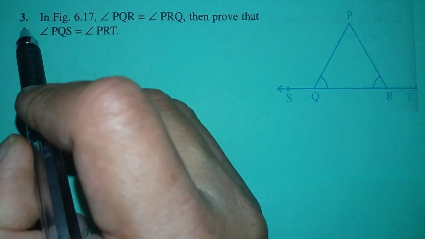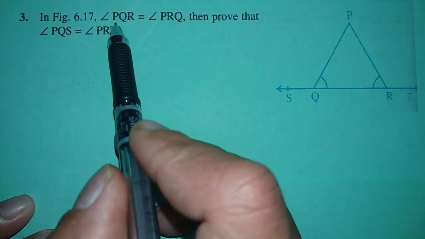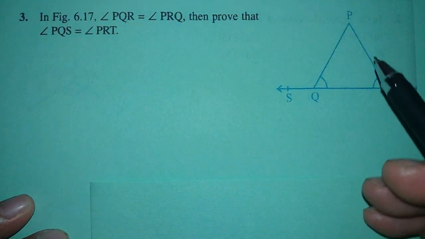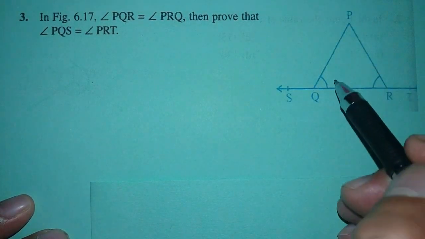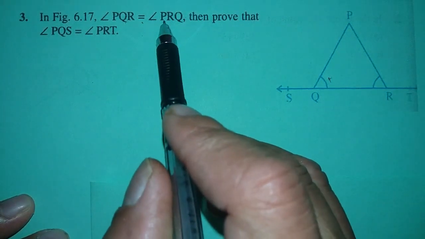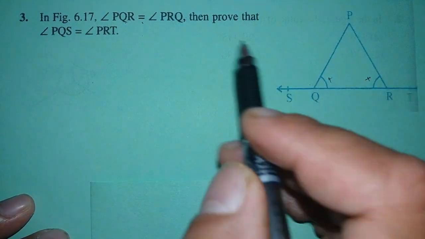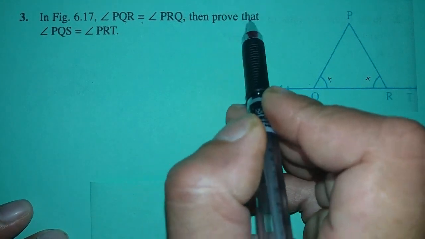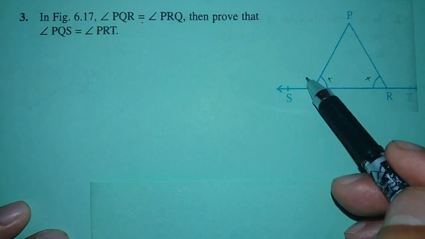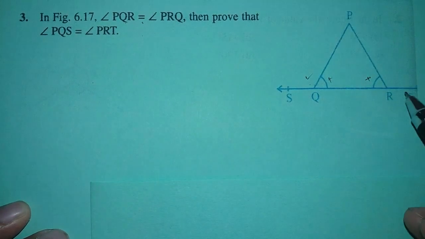Now next question, that is question number 3. In this figure, PQR, angle PQR is equal to angle PRQ. Now angle PQR, this angle, is equal to angle PRQ, this angle. Then prove that angle PQS, this angle, is equal to angle PRT.